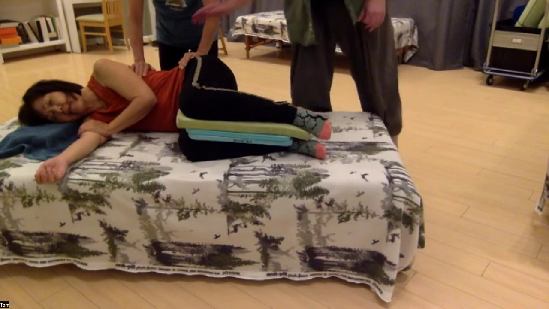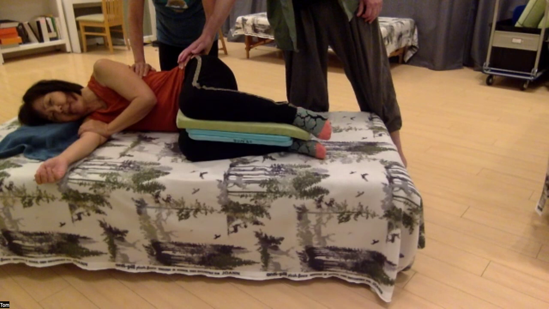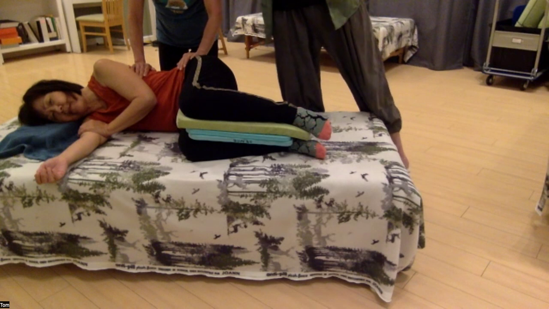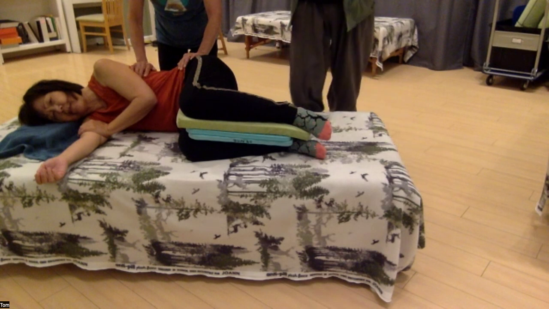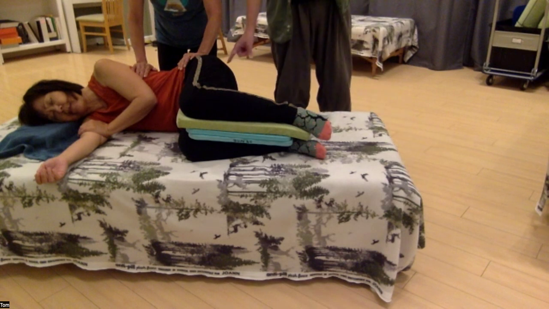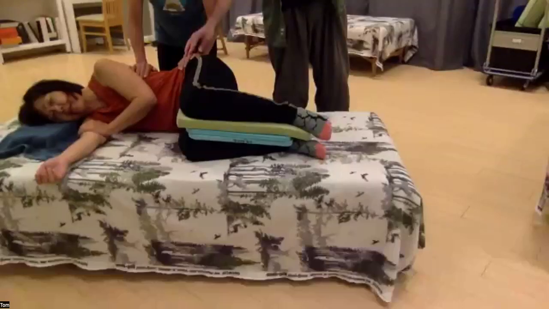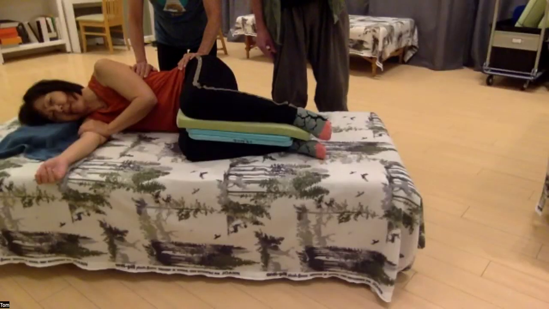So you can feel where you are on the ilium here, and where the other ilium feels on the floor. Does it feel like it's directly under your hands, or a little behind, or a little forward? Okay, good. So you're using the table and your hand to also get the location of the pelvis.